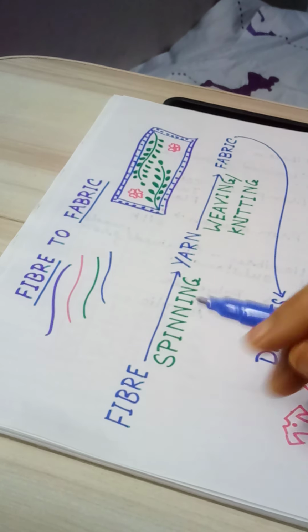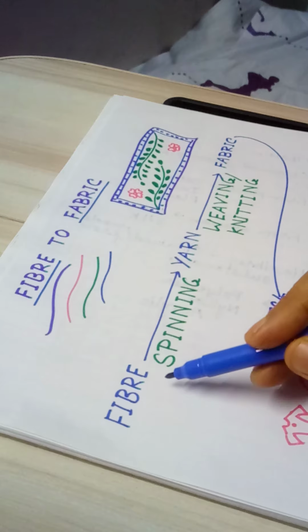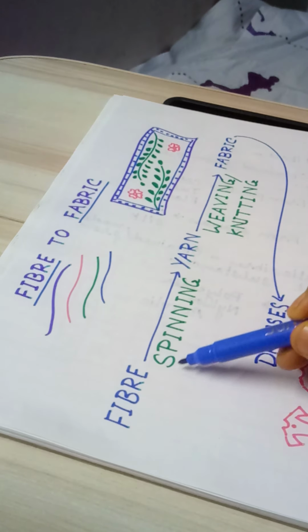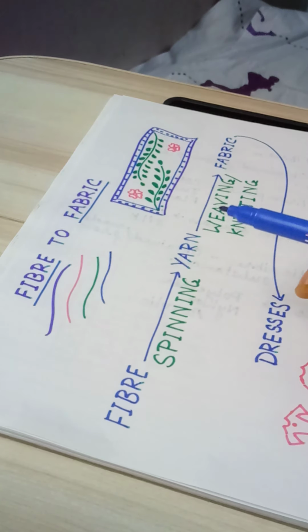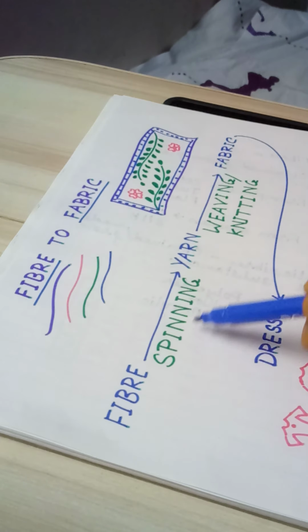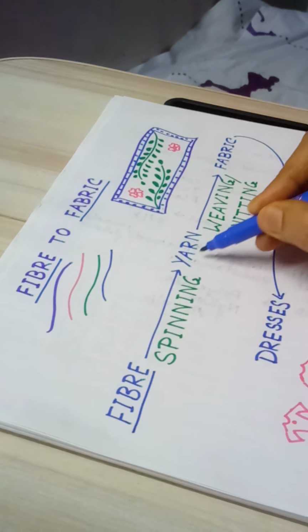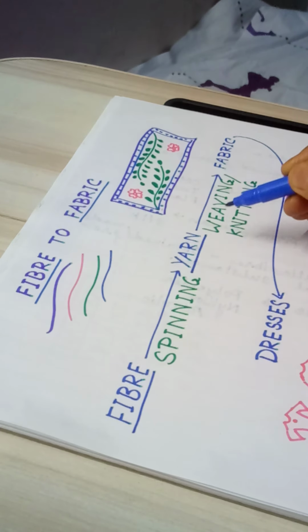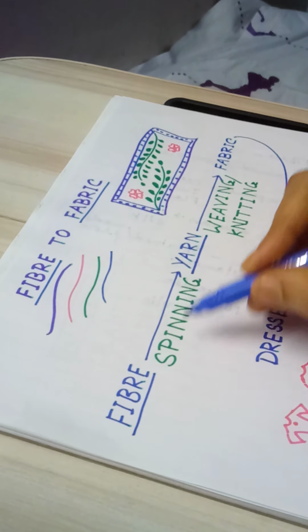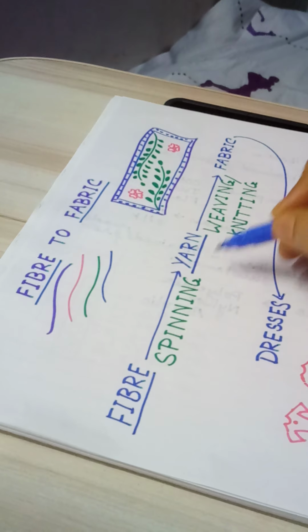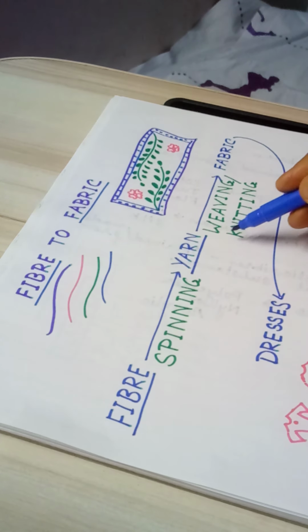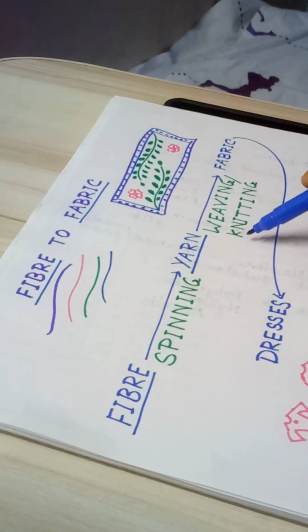By this process we get the fiber, and when we get this fiber, we spin it. Spinning is the twisting of that fiber. The spinning process gives us the yarn. So first we get fiber, then we get yarn, the thread. From the yarn, there are two processes, weaving or knitting.